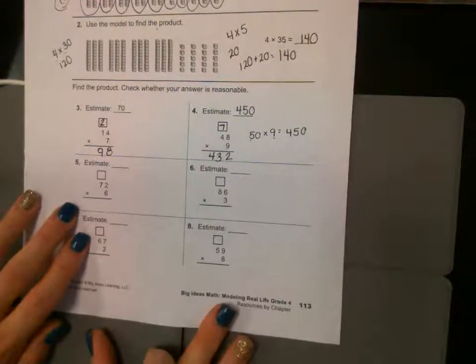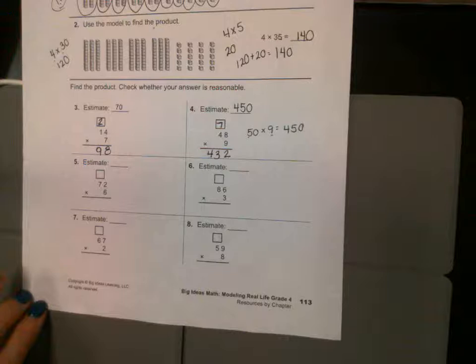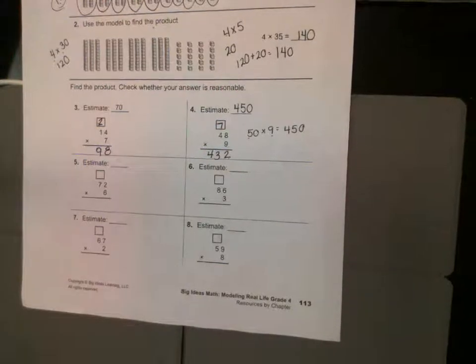Okay, so your job today is going to be to use the standard algorithm to multiply a 2-digit number by a 1-digit number. I'm going to put your assignment on Google Classroom. It's not up there yet, but I'm going to get it there in just a second. All right? So you may begin logging into Google Classroom.